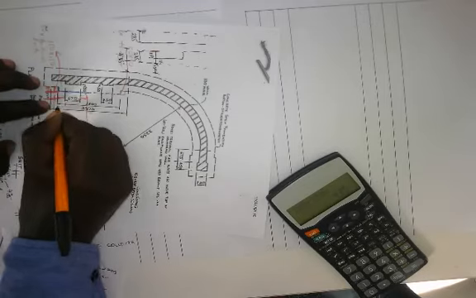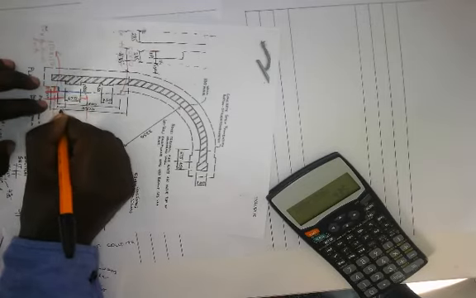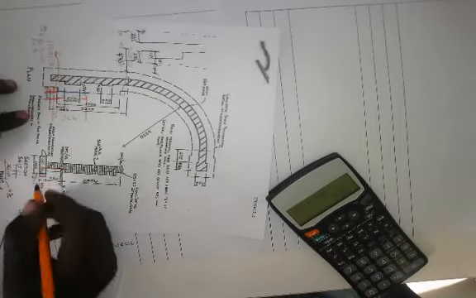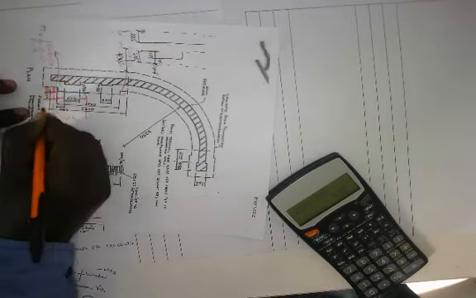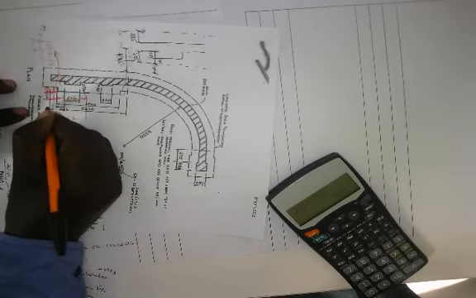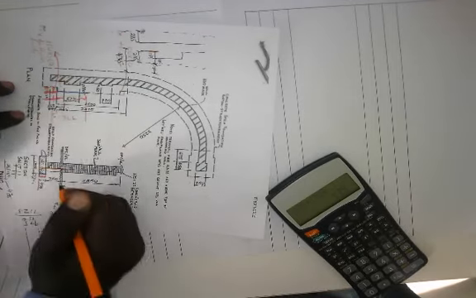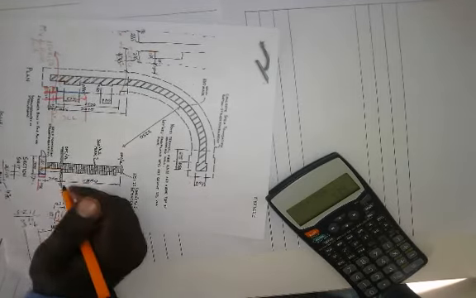So I'm left with 135 to the edge to get me the 285.